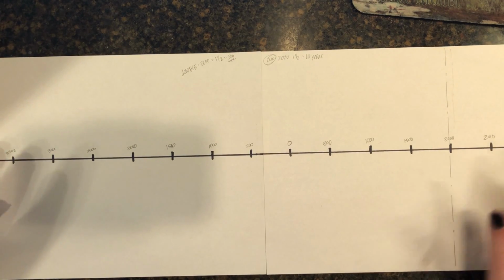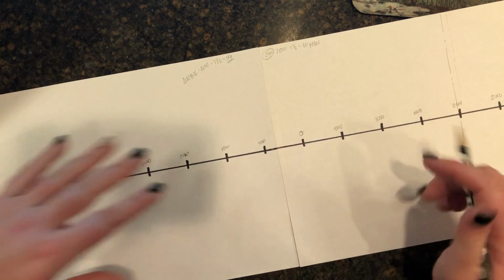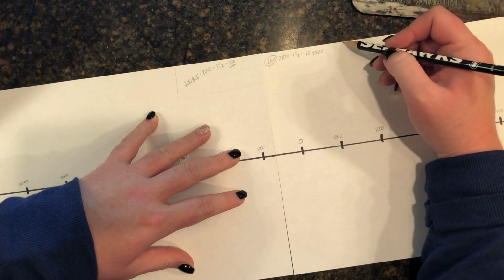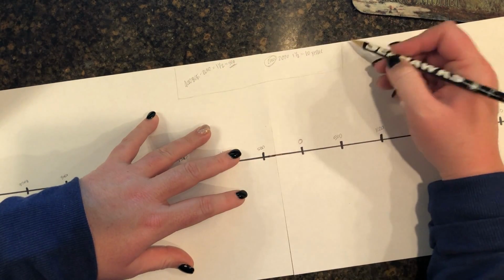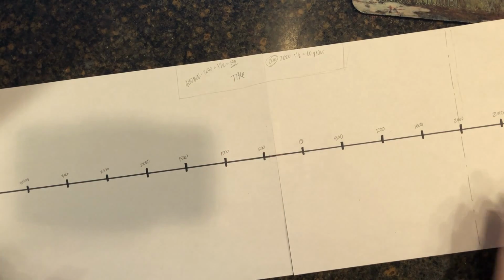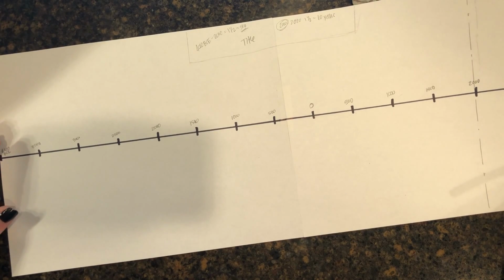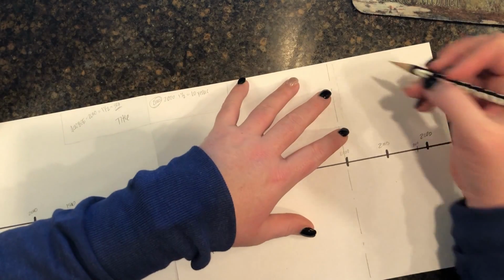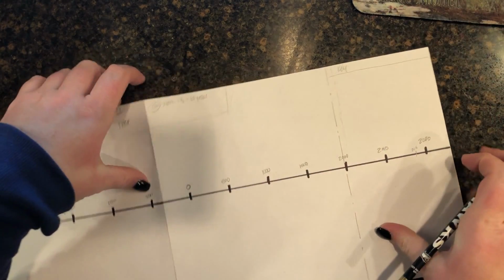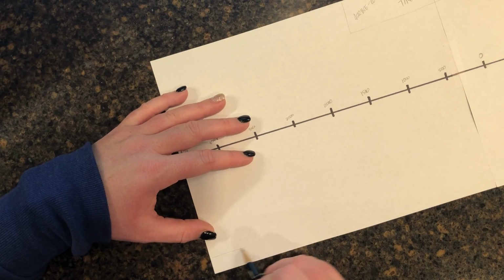What I recommend you do is mark out some space right now, before you put anything on your timeline, for your title. So I'm just going to say, since I already wrote up here, this is eventually going to be my title. And I'm going to want to put my key. Maybe I'm going to have 2 keys. Maybe I'm going to have an interval key up here for this section, and then maybe I'm going to put another key down here in this section.